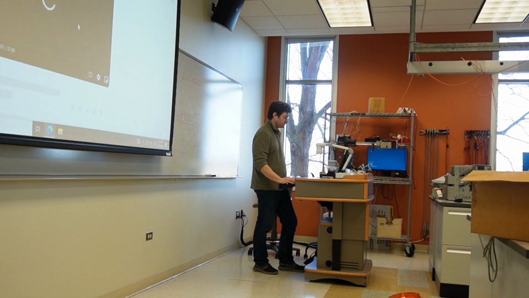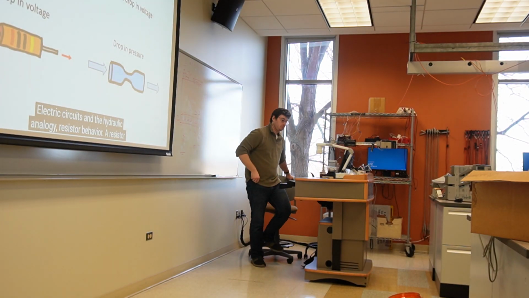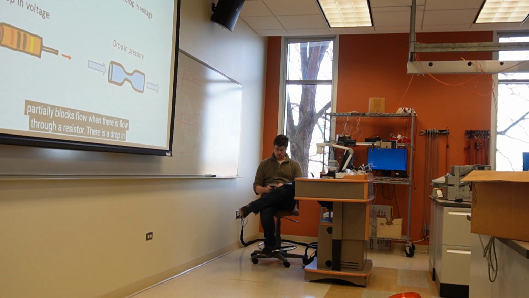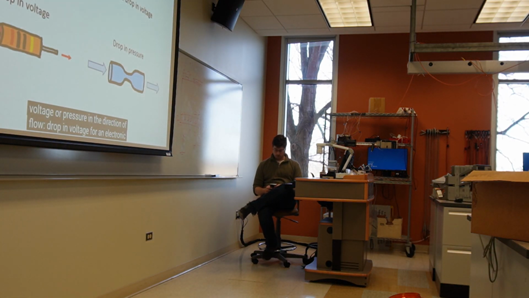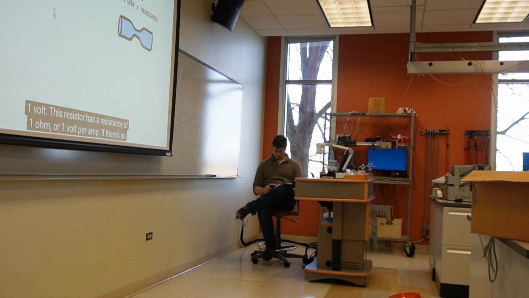Electric circuits and the hydraulic analogy, resistor behavior. A resistor partially blocks flow. When there is flow through a resistor, there is a drop in voltage or pressure in the direction of flow. Drop in voltage for an electric resistor, drop in pressure for a hydraulic resistor. Ohm's law says the voltage drop is equal to the current times the resistance. It's important to understand voltage drop means the difference in voltage from one end to the other. For example, if you have 10 volts here, 9 volts here, that's a drop of 1 volt.